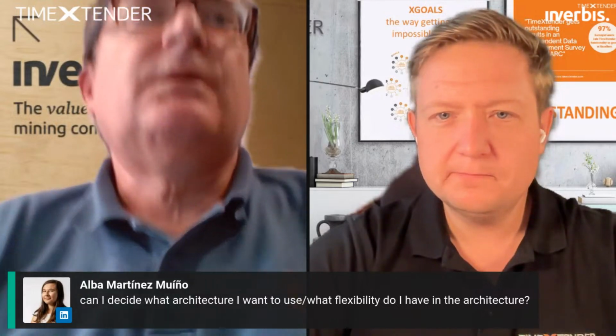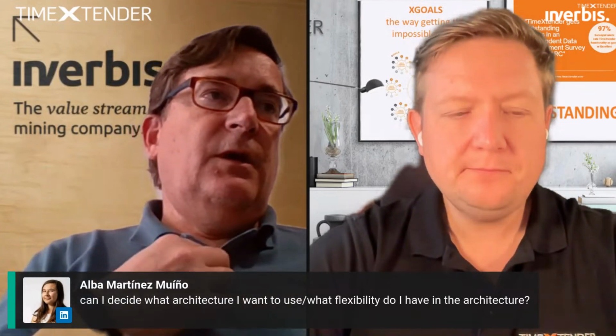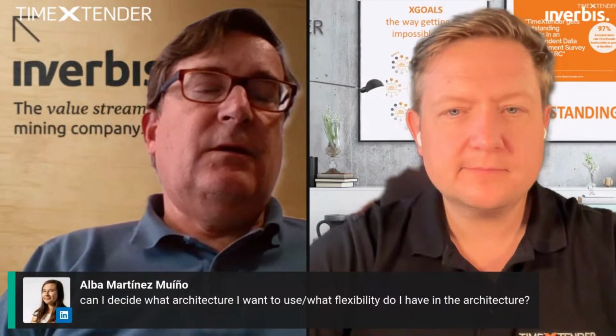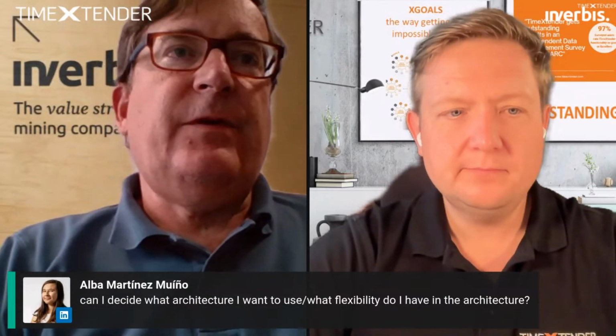Same with Imbervis. You can have it on-prem, and if you want to do it on cloud, we have it on Azure, and we're currently working on having it on Google and on AWS, and that's going to be ready very, very soon.